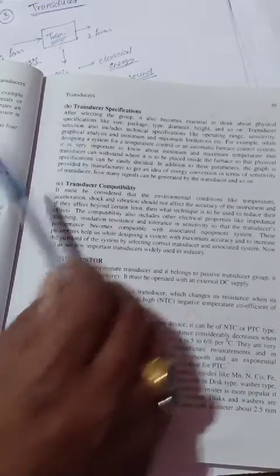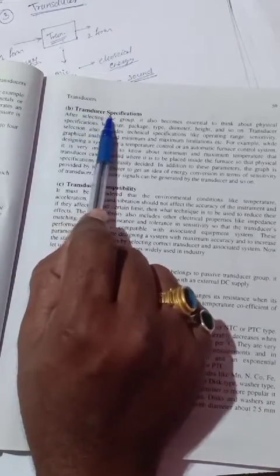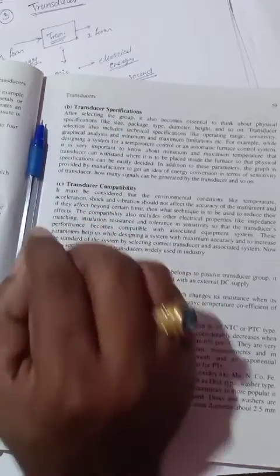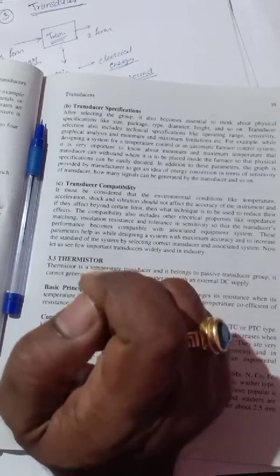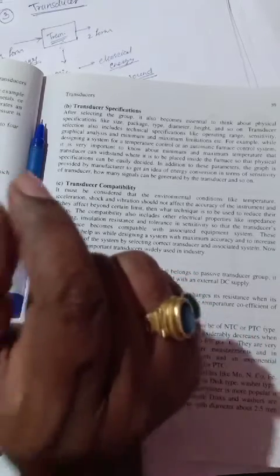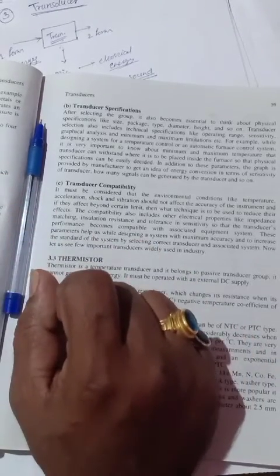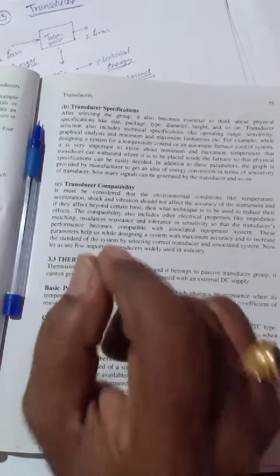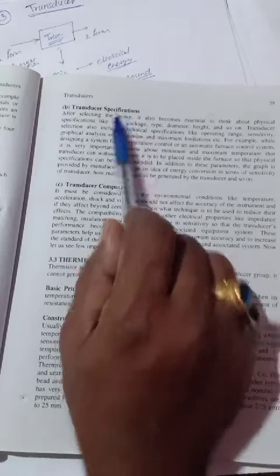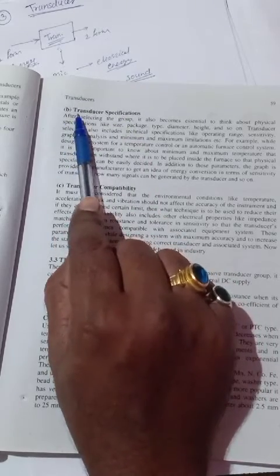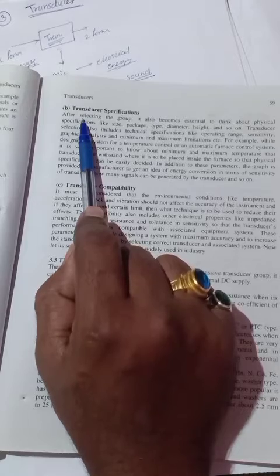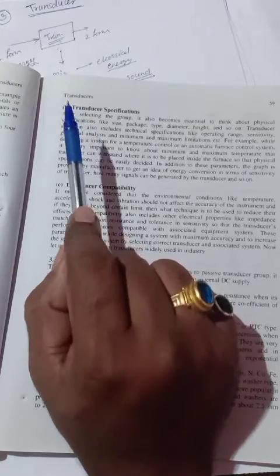This is nothing but a specification. So you have to consider the specification also. Suppose you want to measure a temperature in a small cabin. In that case you have to select a temperature transducer so that it can fit in that particular cabin. So this is one of the criteria, the size. What is the size of that thermistor or thermocouple? So you have to select that.